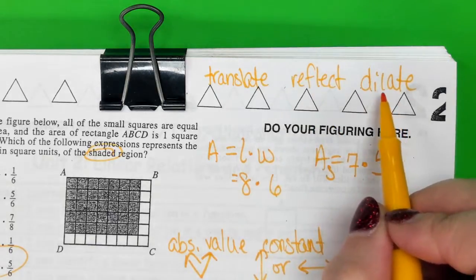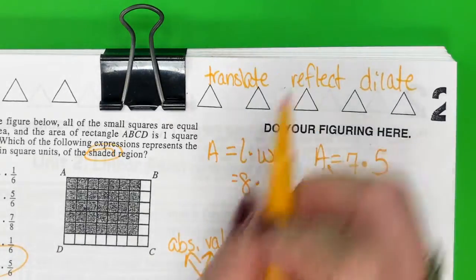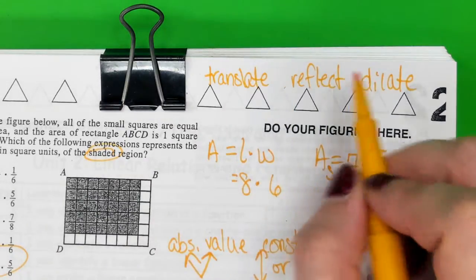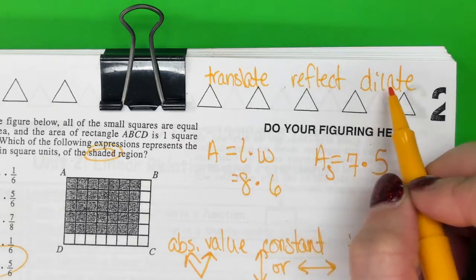Perfect. All right, dilate had 2 ways. It either got stretched vertically, or it got compressed vertically. So which one told you to compress? How do you know to compress it? Multiply by a, not a negative. Negatives reflect. By a fraction, Bryson. Very good. If it has a fraction, you're going to say dilates and compresses vertically.